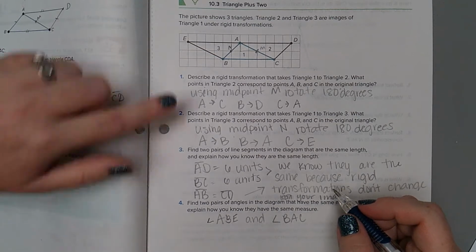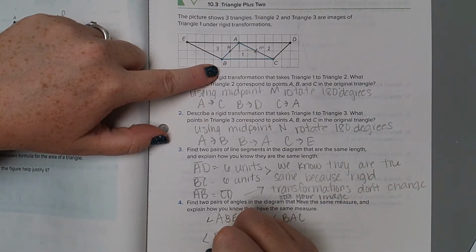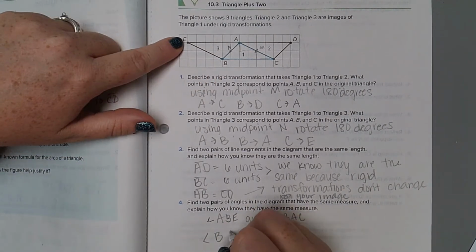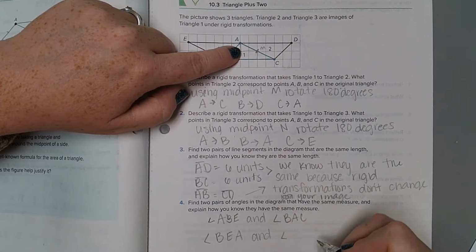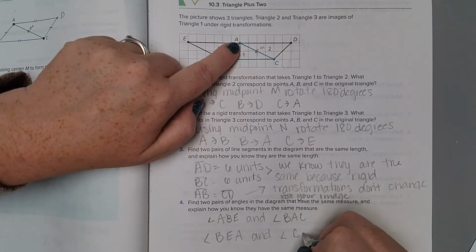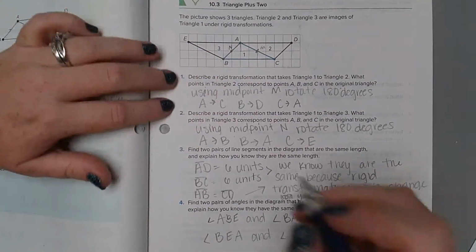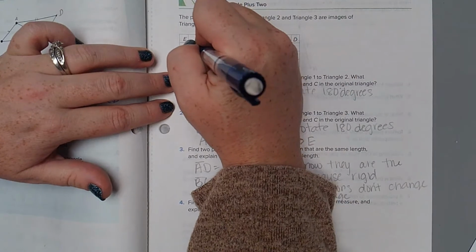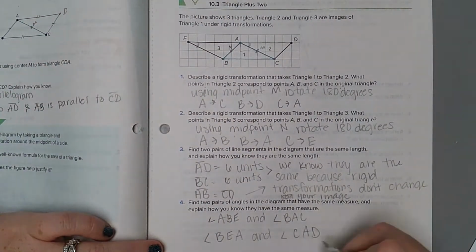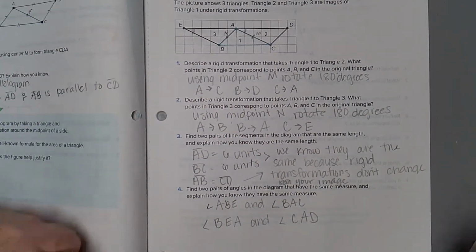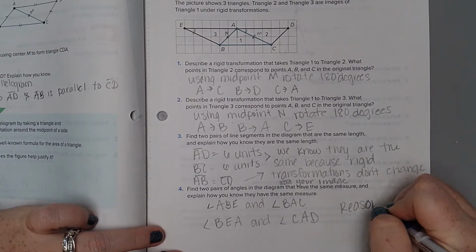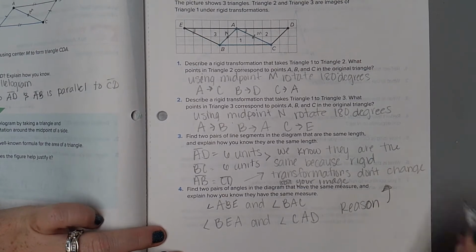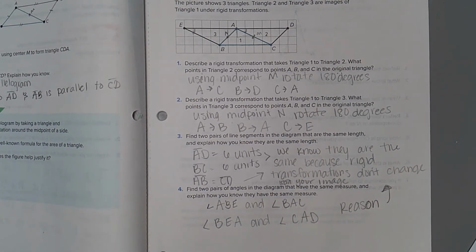And we also have angle BEA and angle CAD. Both these angles. And it's the same thing. So I'm going to write reason. Is that same reason. We know they are the same because rigid transformations don't change your image.